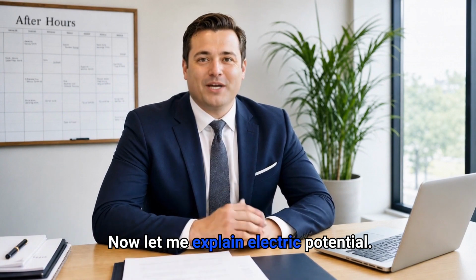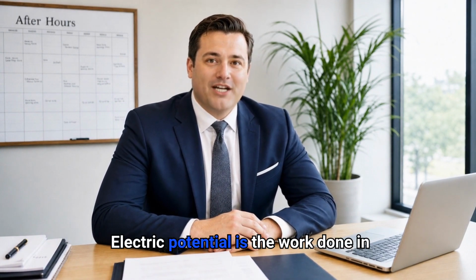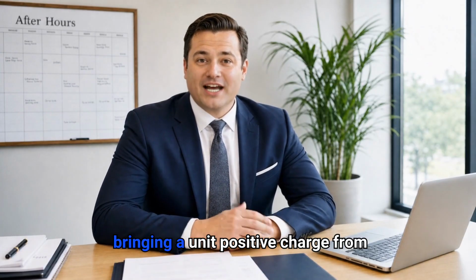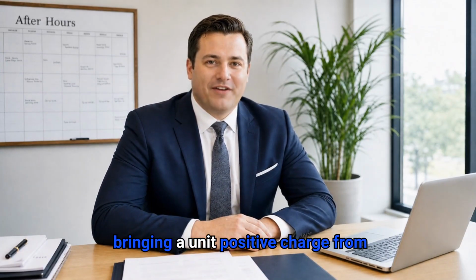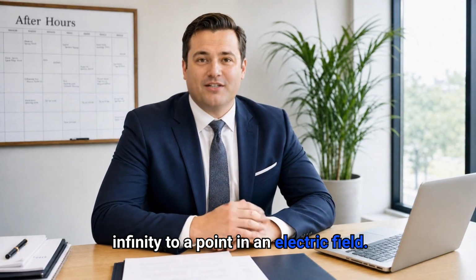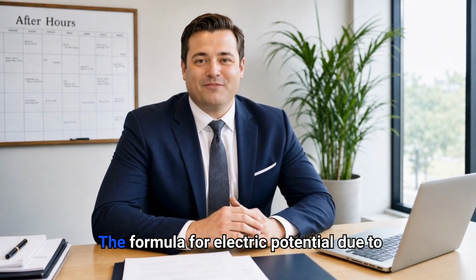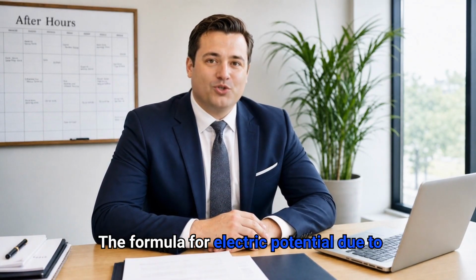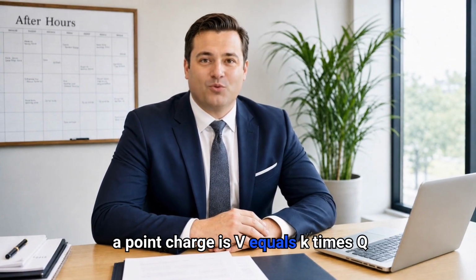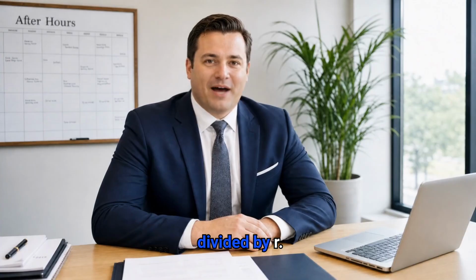Now, let me explain electric potential. Electric potential is the work done in bringing a unit positive charge from infinity to a point in an electric field. It is a scalar quantity. It is measured in volts. The formula for electric potential due to a point charge is V equals K times Q divided by R.